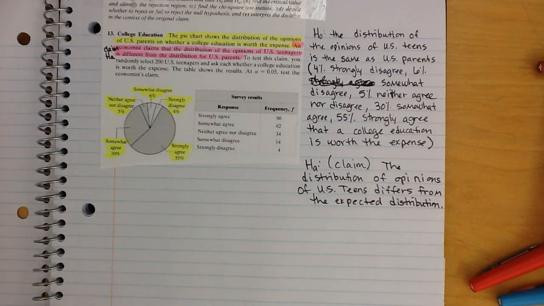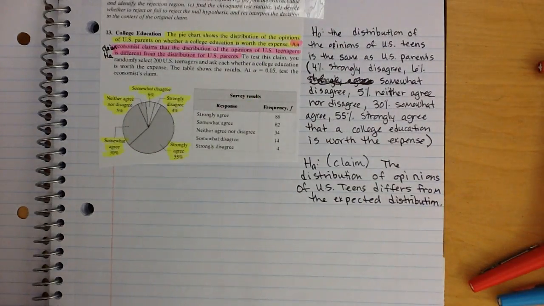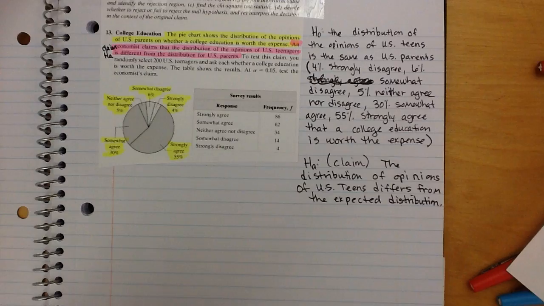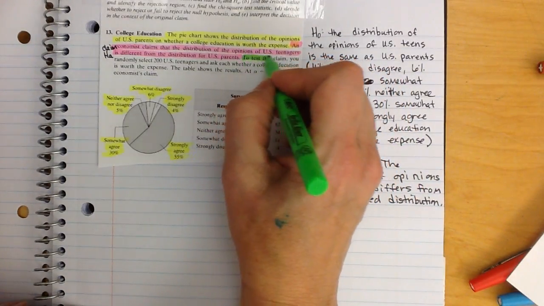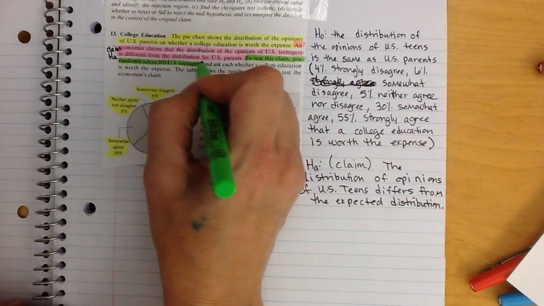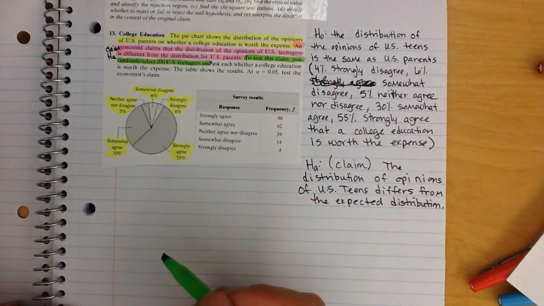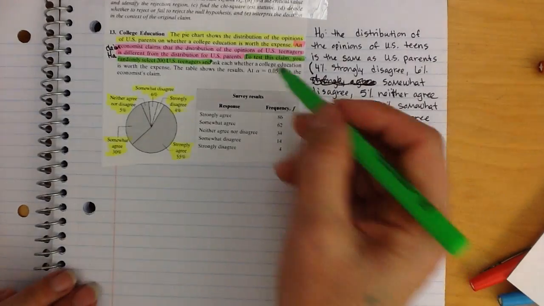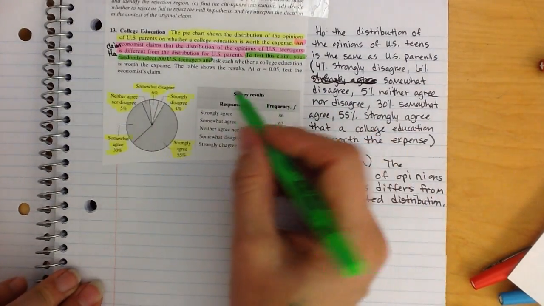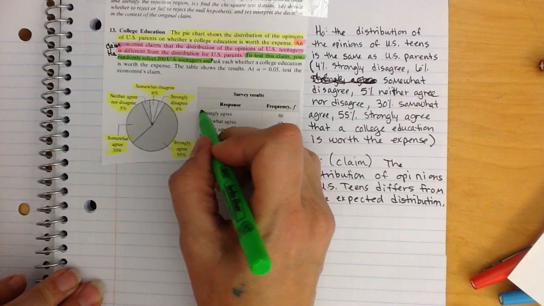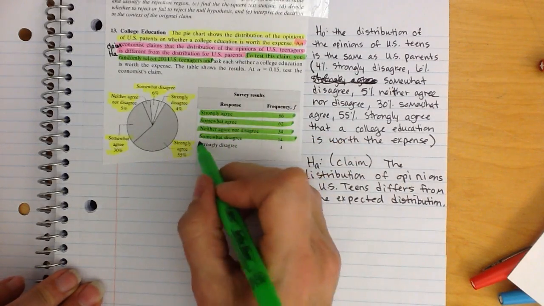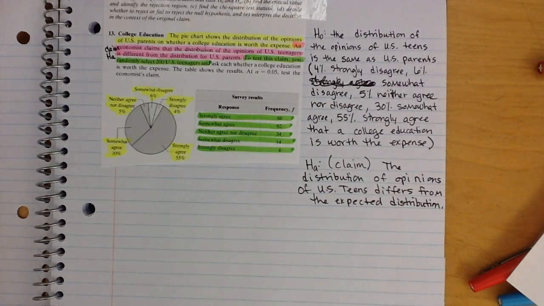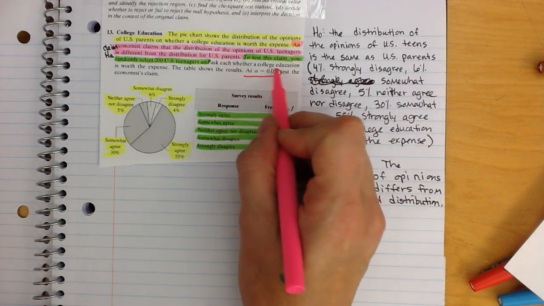So to test this claim, you randomly select 200 U.S. teenagers and ask each of them if they think college education is worth the expense. The table shows the results. So here's our results from asking our 200 teens about college expenses. And we're testing this at alpha equals 0.05.